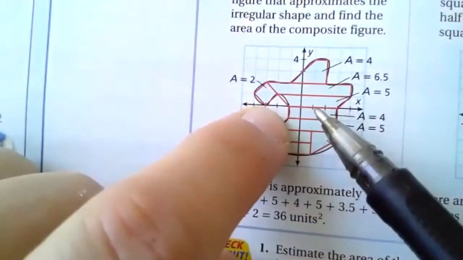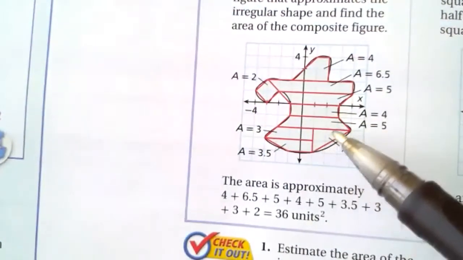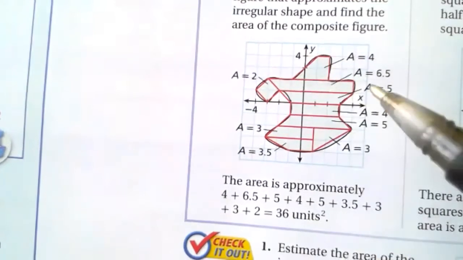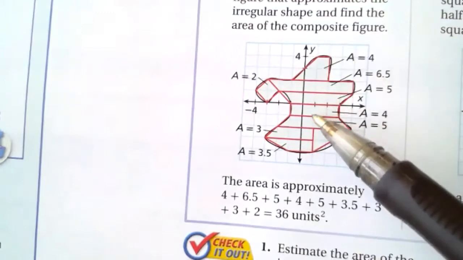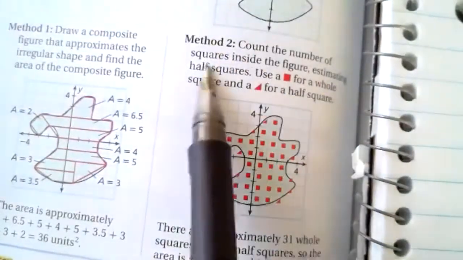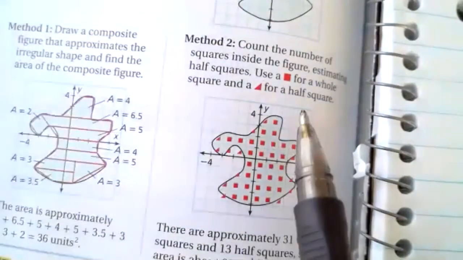This is kind of how I was doing a while ago, where they just basically take it and draw the best set of trapezoids and triangles and squares, and there's another trapezoid there. You can see it's kind of red. And you can figure out the area of all that stuff. Or you can come over here and you could just count the number of squares inside the figure, estimating half squares. This is more like what I was doing earlier, okay?